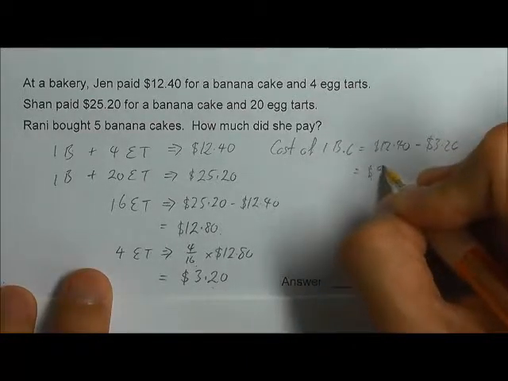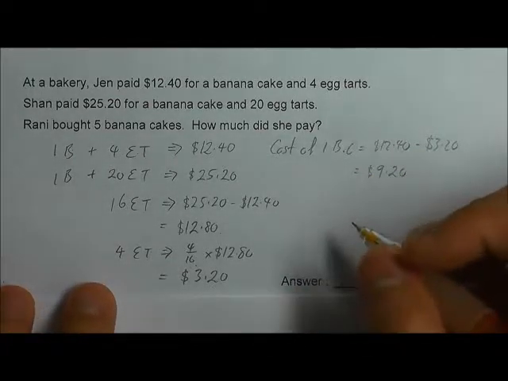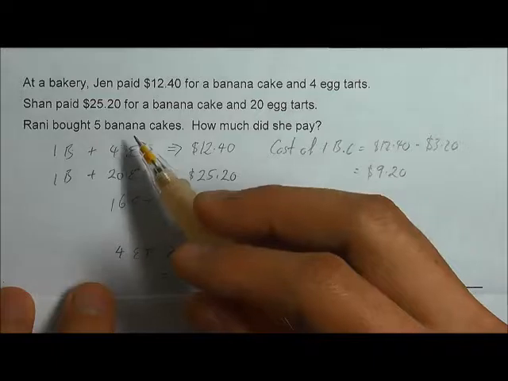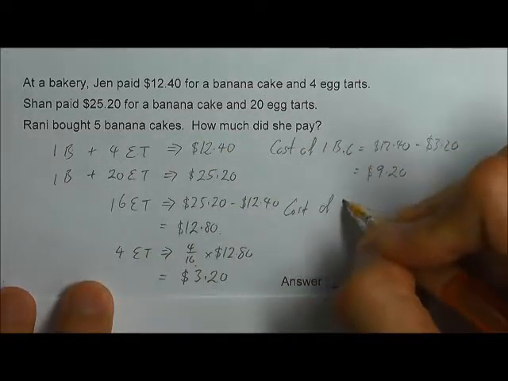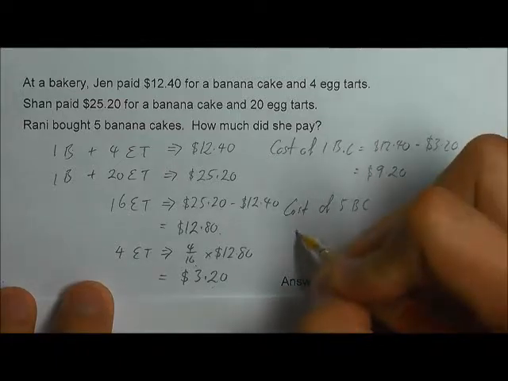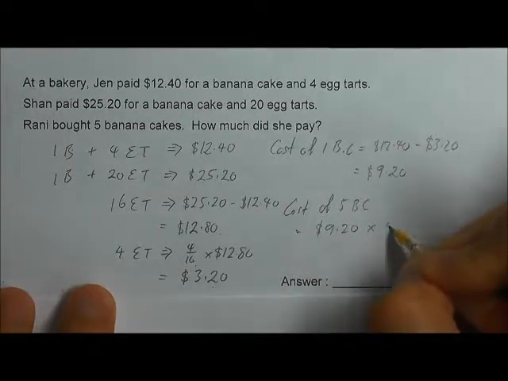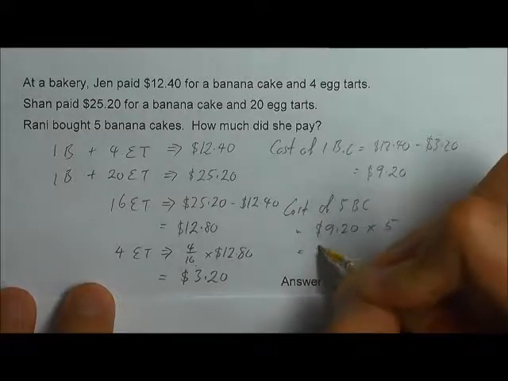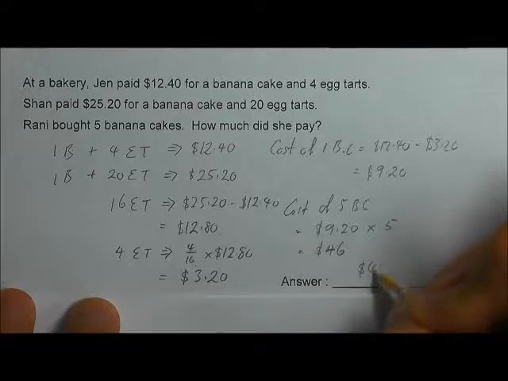We will get $9.20. So what is the cost of 5 banana cakes? It will be just $9.20 multiplied by 5. So the answer will be $46.